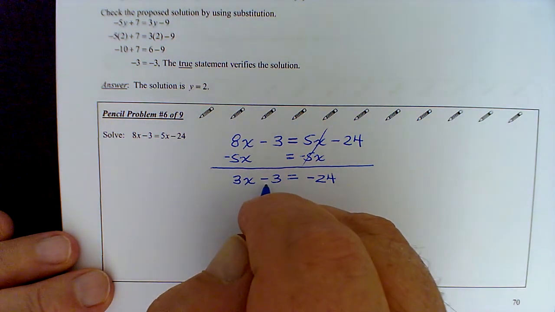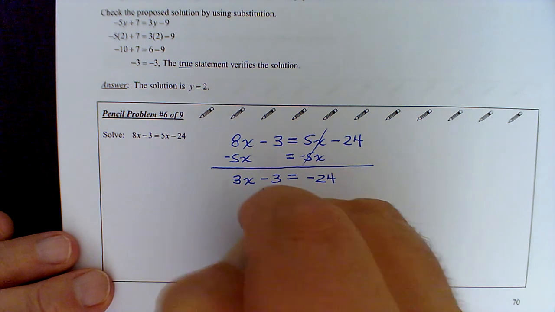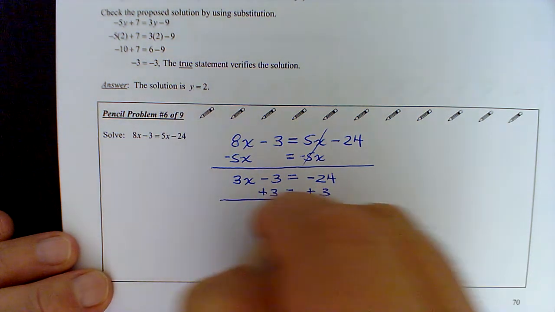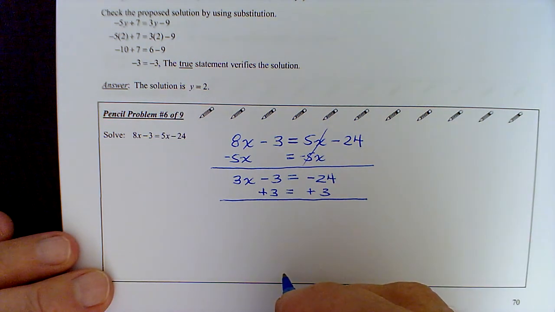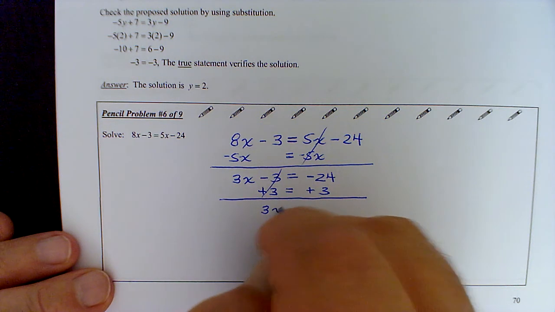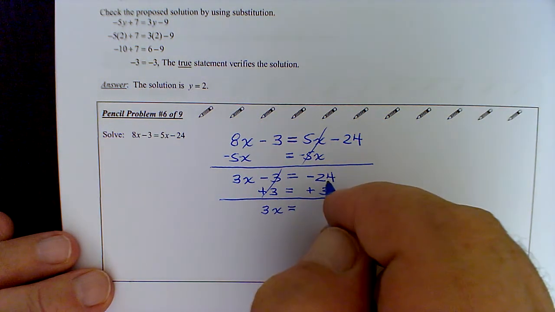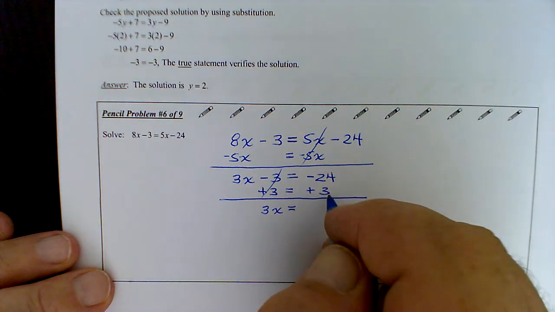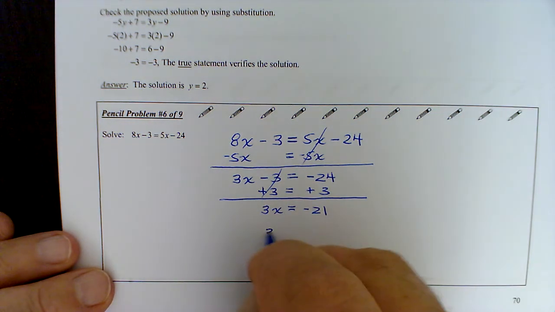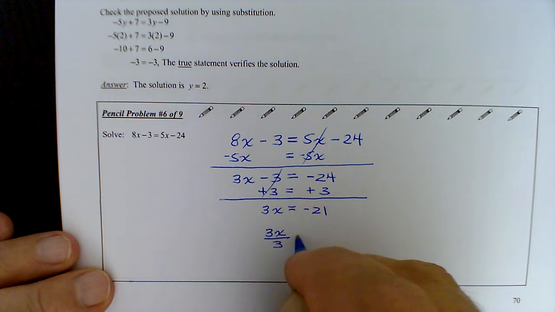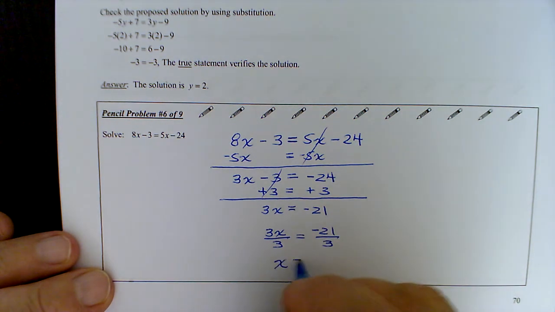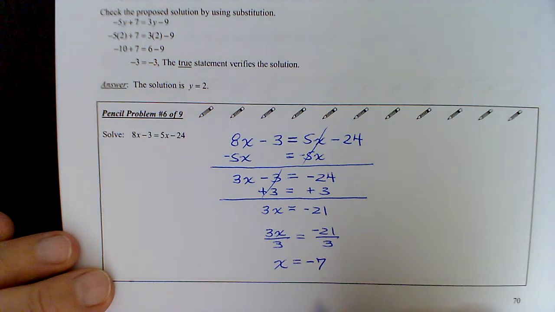We want to get rid of this -3, so we add the opposite, or add 3. And if we add 3 to both sides, there's the addition bar once again. These 3's go away. We'll bring down the 3x, and again, tuck it right next to the equal sign. -24 plus 3 is -21. And now finally division. So I'm going to rewrite it and show the division, and we get that x equals -7.